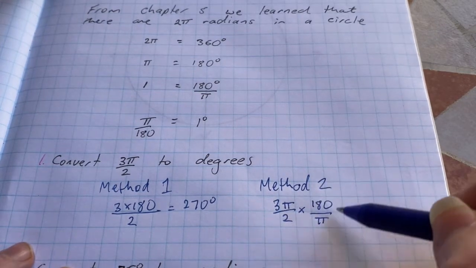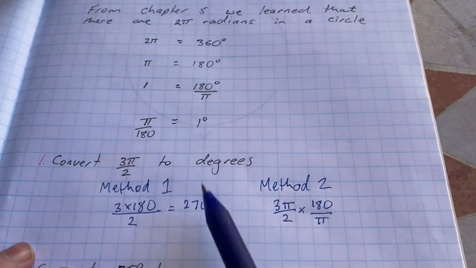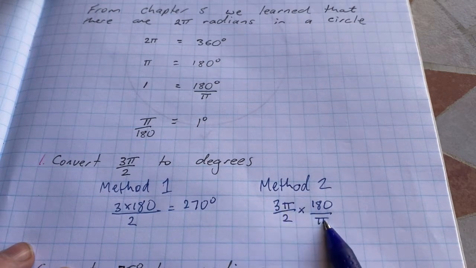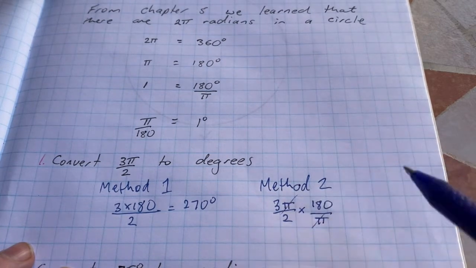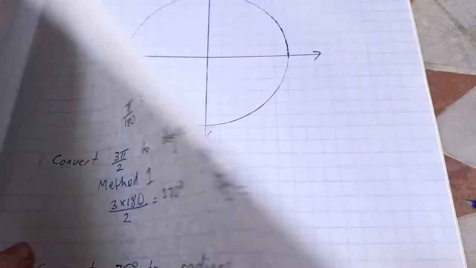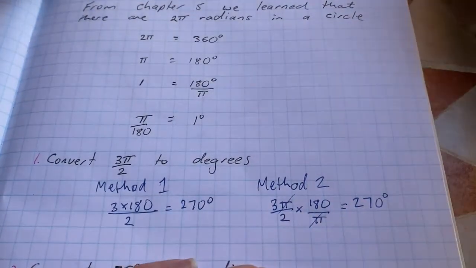An easy way to remember, a lot of time people get these back to front, which one to multiply by. One easy way to remember it is the pi's at the top here, the pi's at the bottom here, and they're going to cancel out, and that's what we want. Once they cancel out, then we've just got this exact same calculation we had here, 3 times 180 over 2, which is 270 degrees, the same answer.